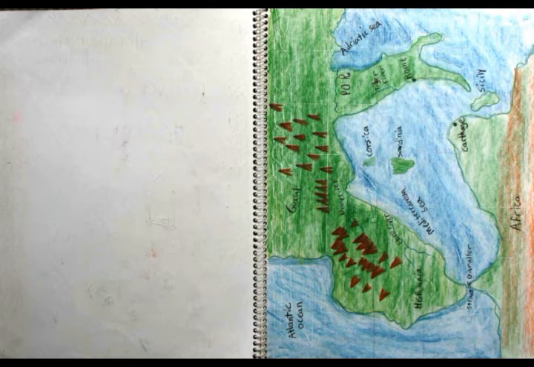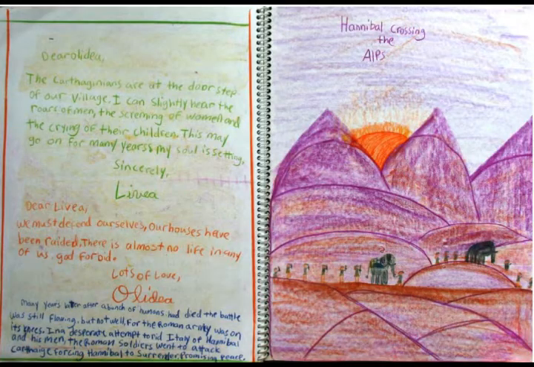So this is an example of a map from the Roman history lesson. This is an example of another part of the Roman history lesson from a main lesson book. And so you can use this main lesson book as well as using the member examples.